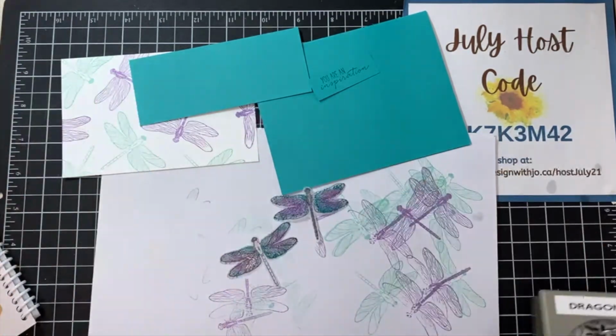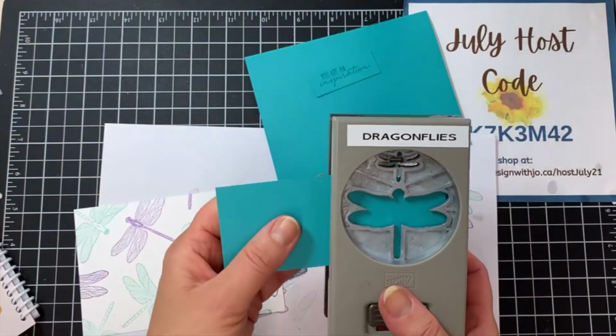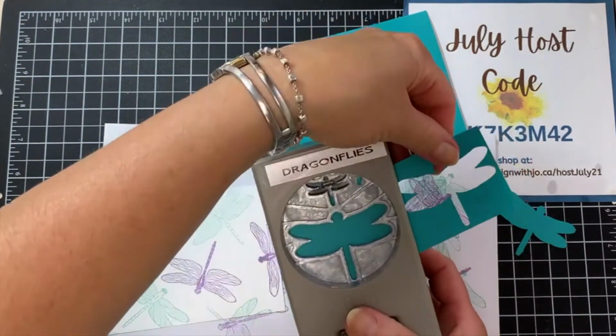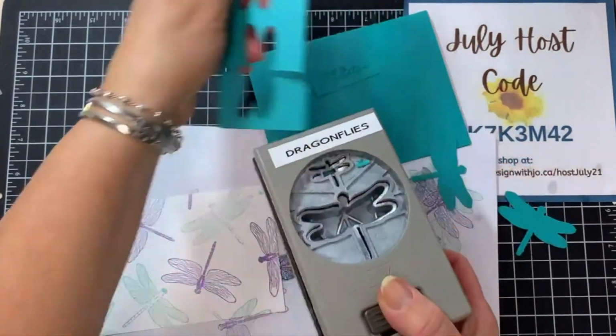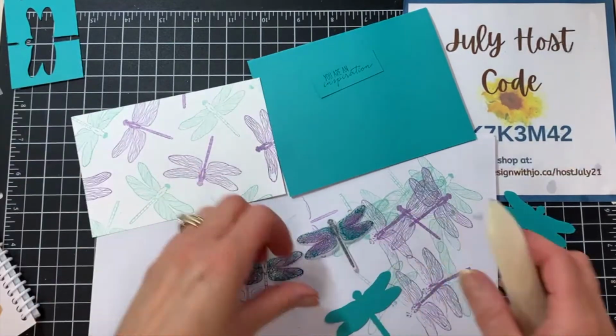Okay, here we are. Okay, we need to do one more thing. We are going to just punch out one of those and one of those. I'm going to put one together, and then I've also got a couple here already to show you.